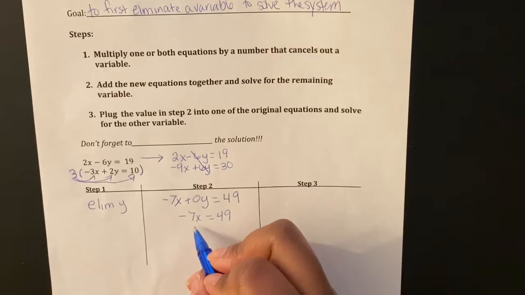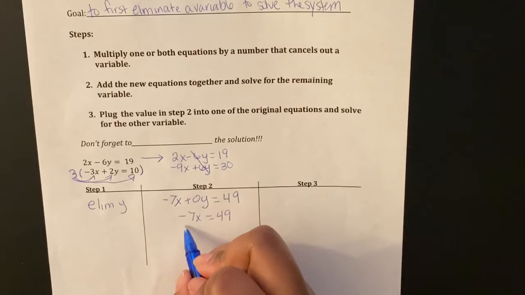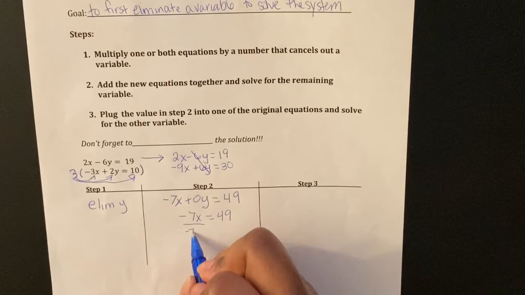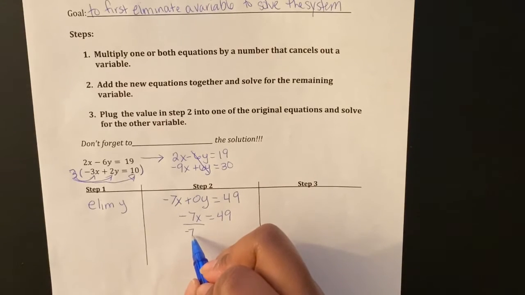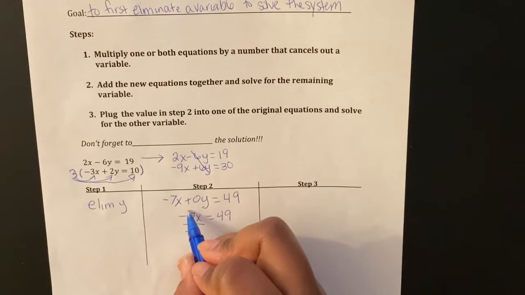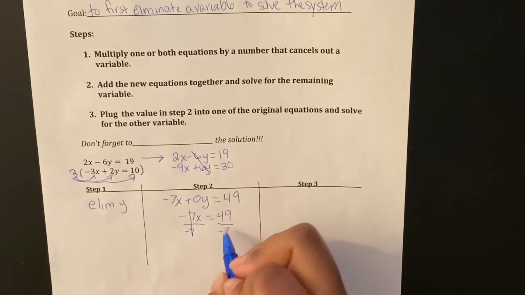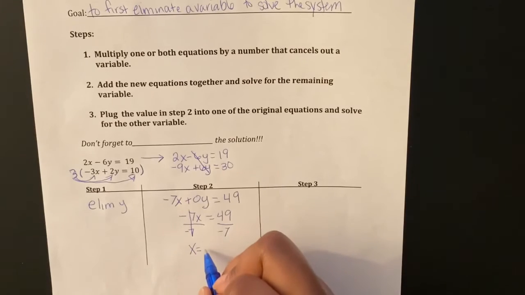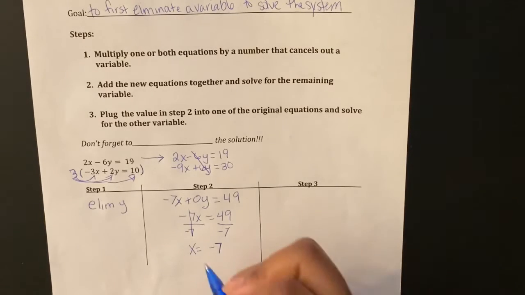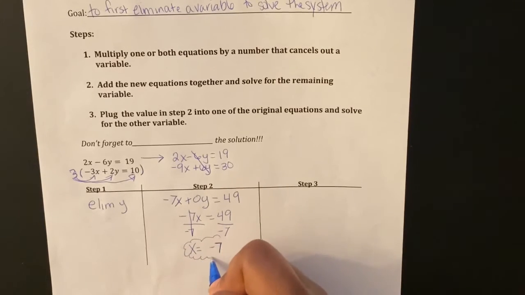Now I'm going to solve for the remaining variable, which is x. So I'm going to divide by negative 7 on both sides because negative 7 and x are being multiplied. In order to get rid of the negative 7 to get x by itself, I have to divide by it on both sides. 49 divided by negative 7 is negative 7. Therefore, x equals negative 7. This is one of the coordinates in my coordinate pair, which is going to be my solution.